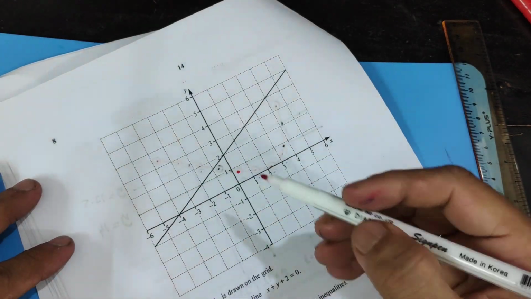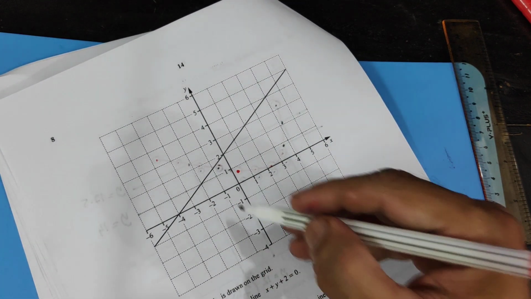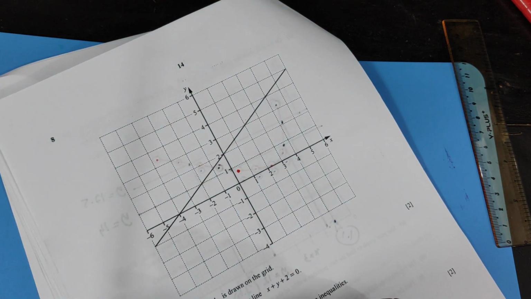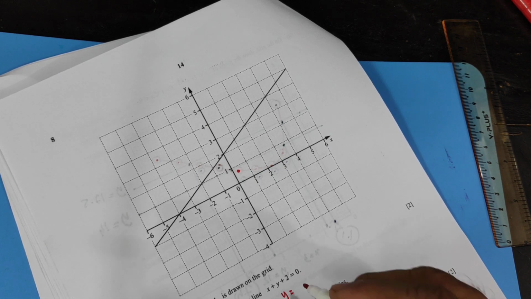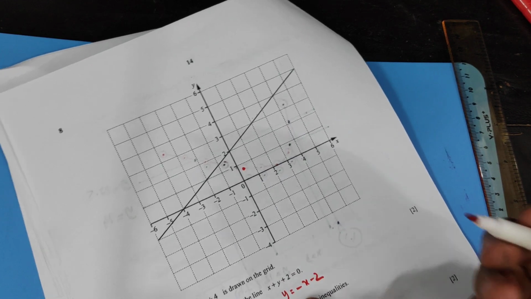Okay, question number 8. The line 2y equal to x plus 4 is drawn on the grid. On the grid, draw the line x plus y plus 2 equal to 0. So we're going to make y the subject. So y equals minus x minus 2. So I need 2 points.